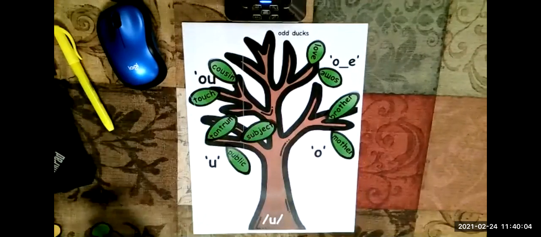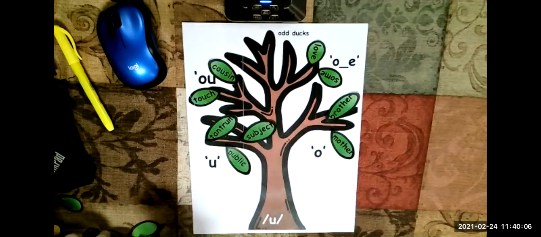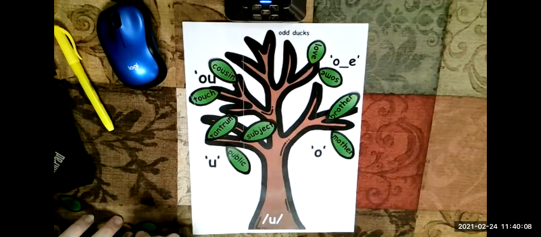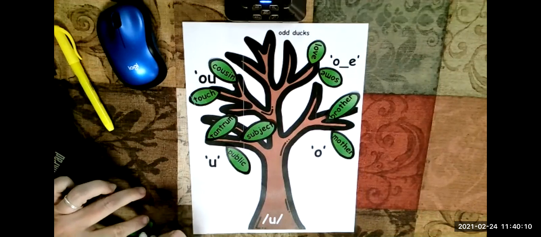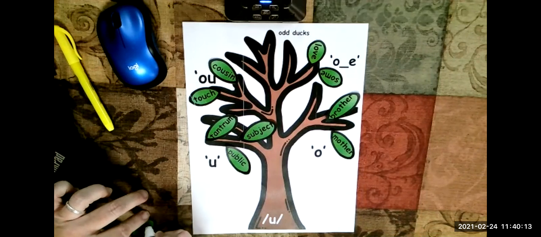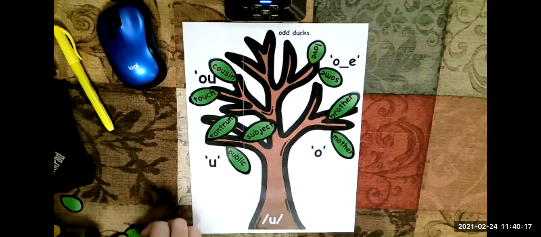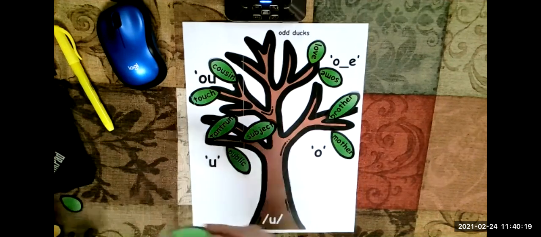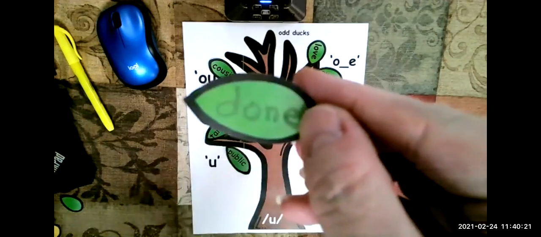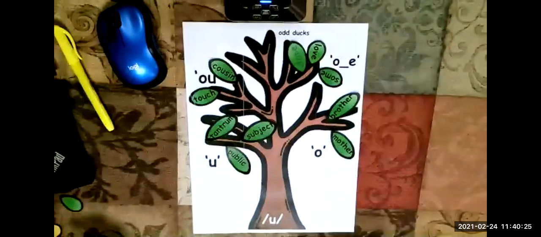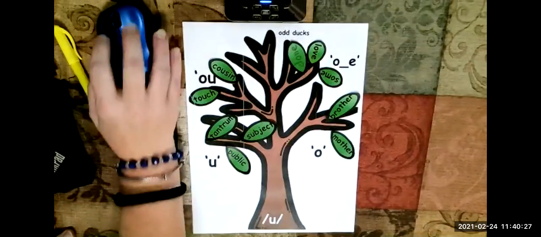And then there's one more that we had that we don't have on a leaf, and it's the word, ooh, that's not going to work. You're not going to be able to see this very well. It's the word done. Done. It's going to go on the O consonant E branch, not tree, sorry. All right.